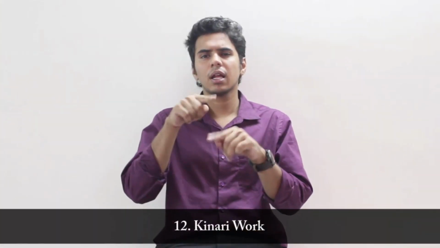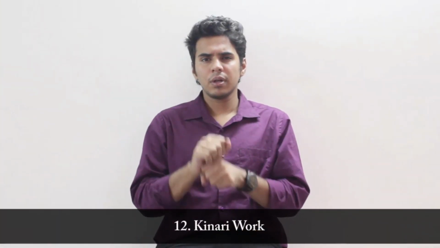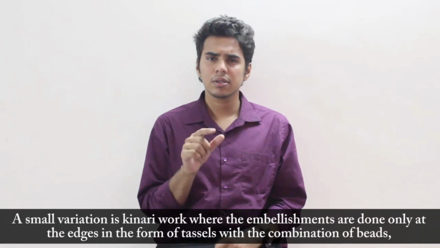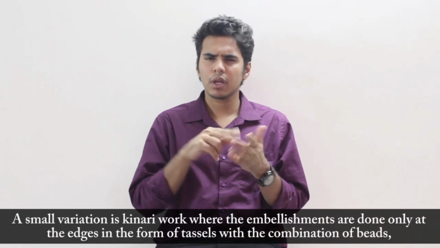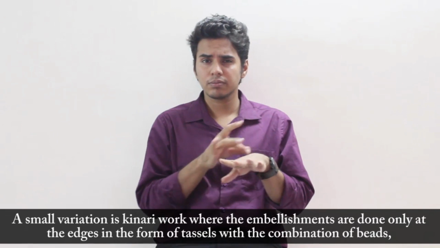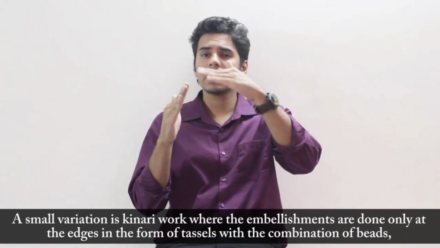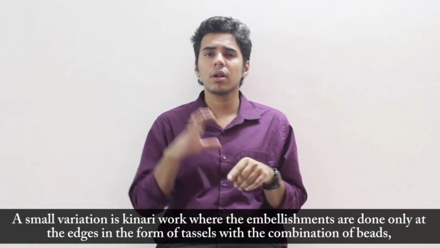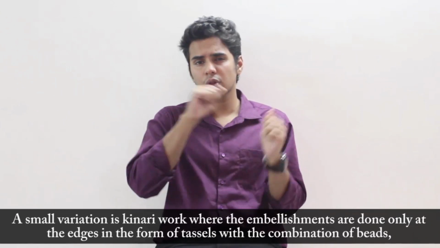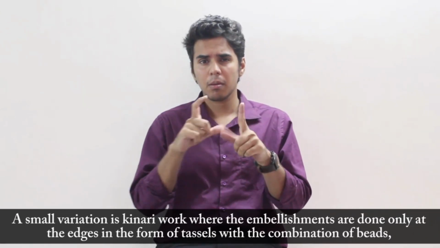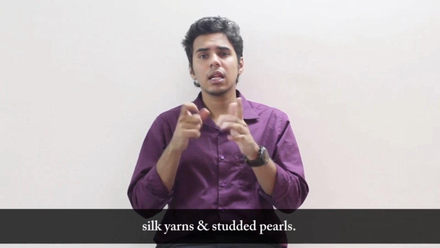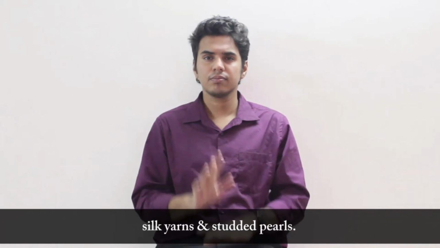Number 12. Kinnari work. A small variation is kinnari work where the embellishments are done onto the edges in the form of tassels with a combination of beads, silk yarns and studded pearls.